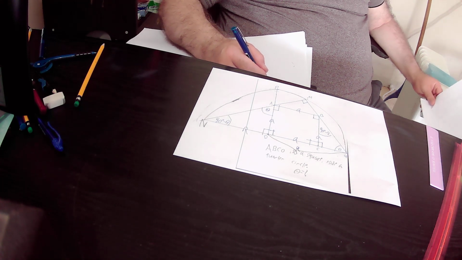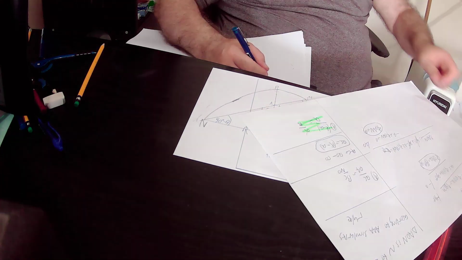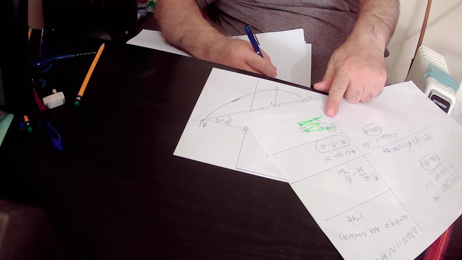But before that, we will split this expression into two expressions.